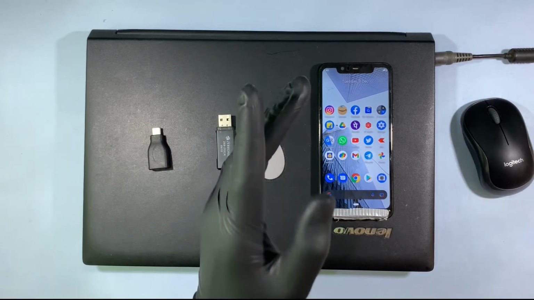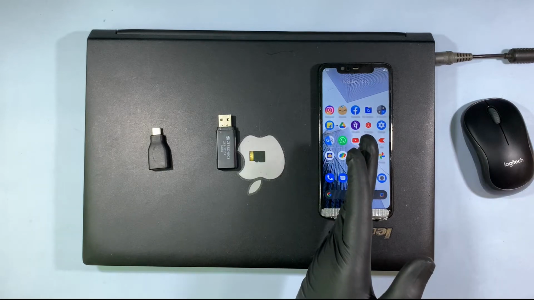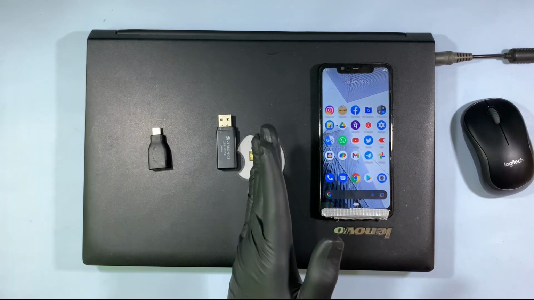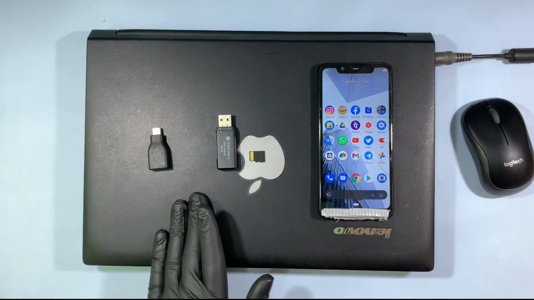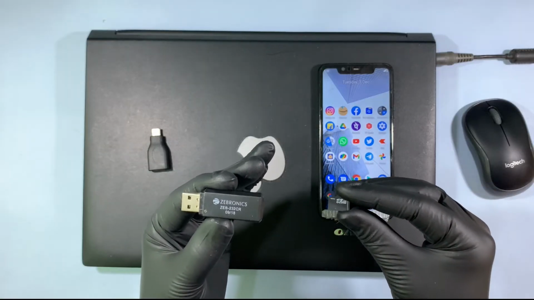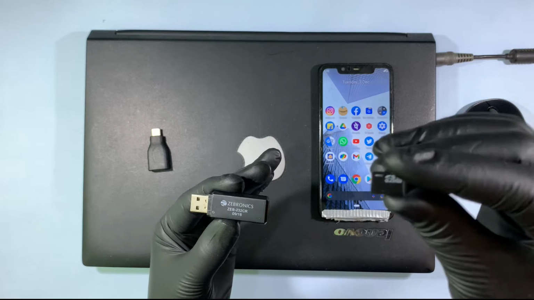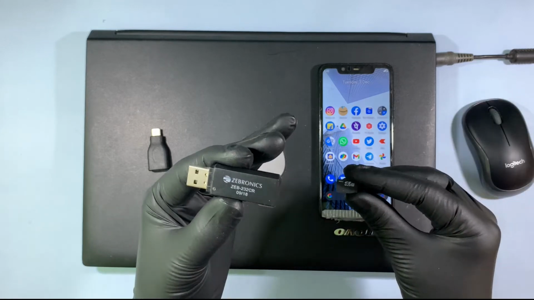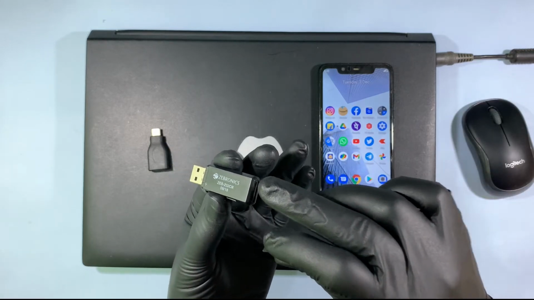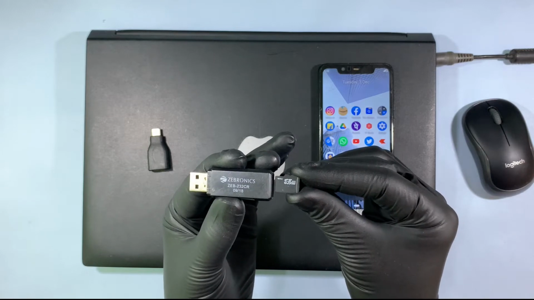First, we are going to copy the files from the mobile to this memory card and then transfer the files to this laptop. First, insert the memory card in the correct slot. This is a micro SD card and it's a micro SD card slot, so I insert it here like this.